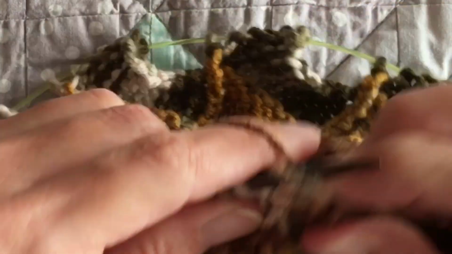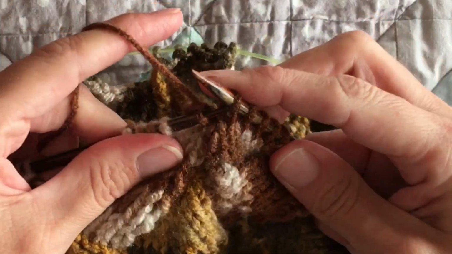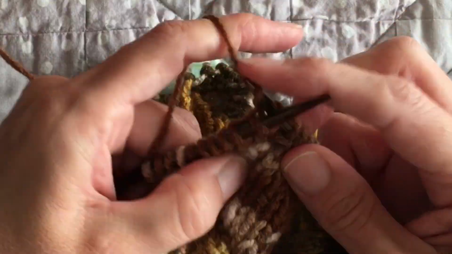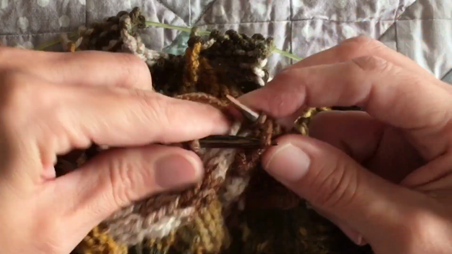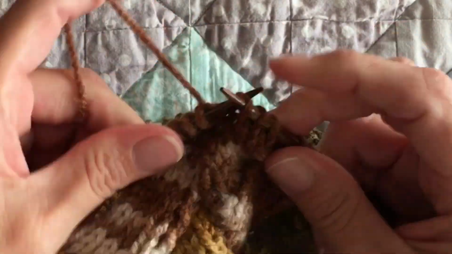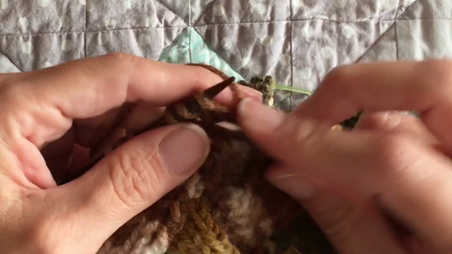Slip that one, knit the next one of the triangle and take the slip stitch over and around the knit stitch. And you repeat that until you have used all of the stitches of the rectangle of the previous round. Not triangle, rectangle. Triangles are only in the first round.